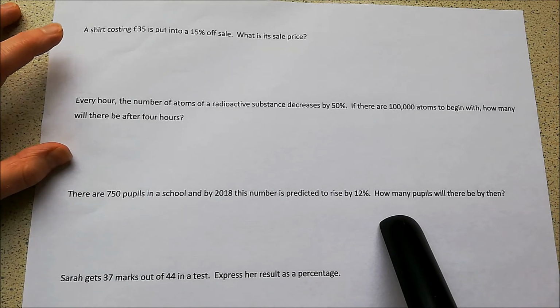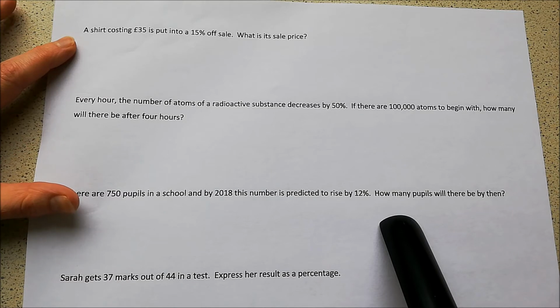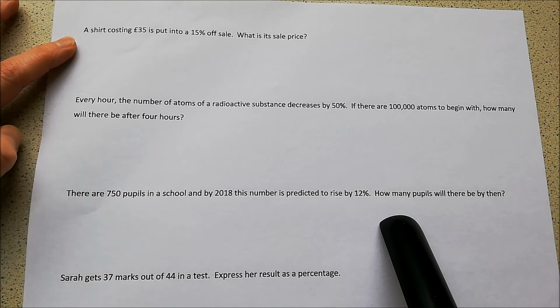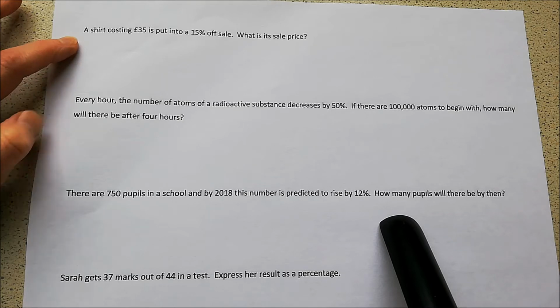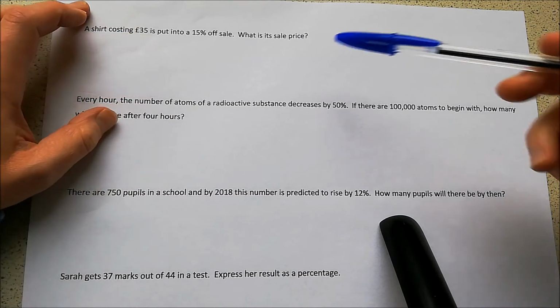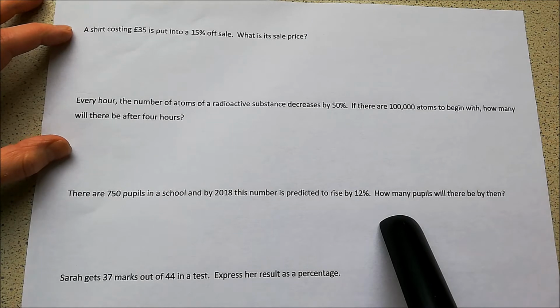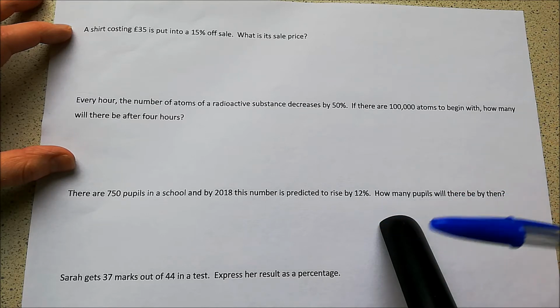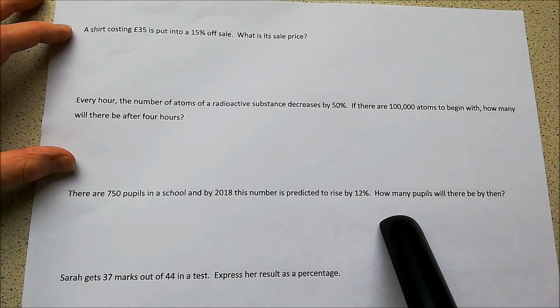So the first question says, a shirt costing £35 is put into a 15% off sale. What is the sale price? So we're being told this is the old. What will the new price be? So it's just straightforward percentage. It's not reverse percentage because we're not being asked to look back in time. We're being asked what is the new, what is it now?